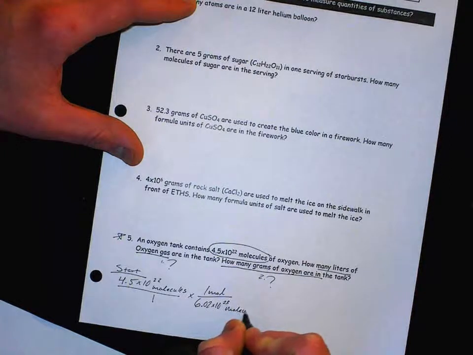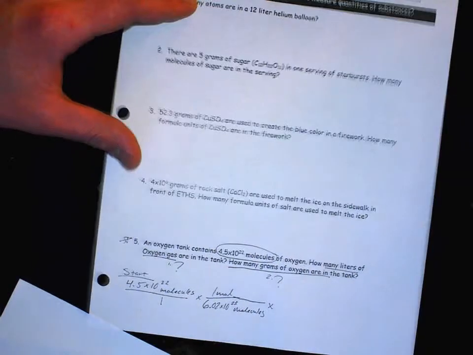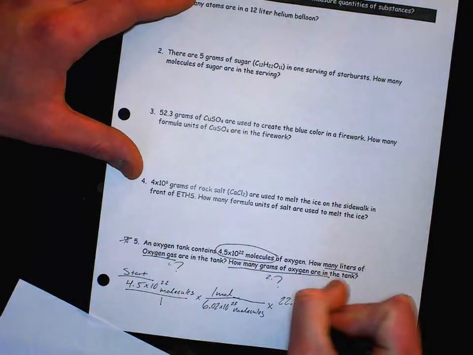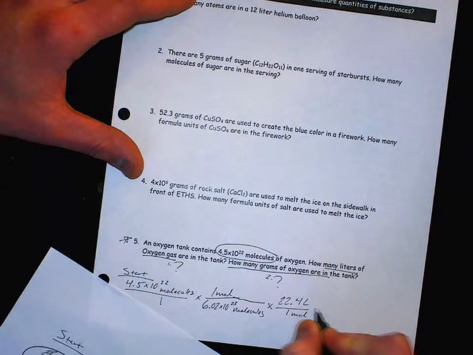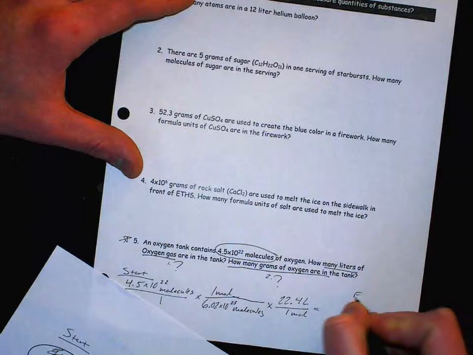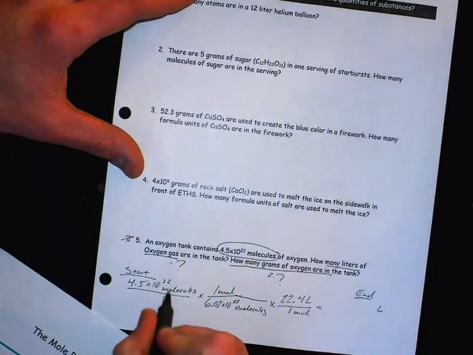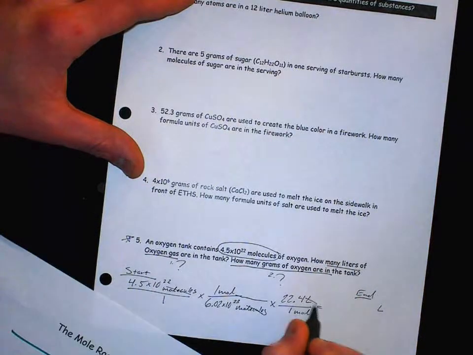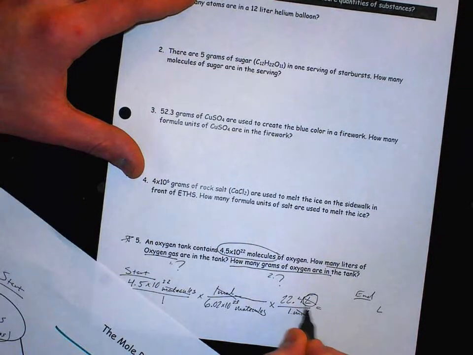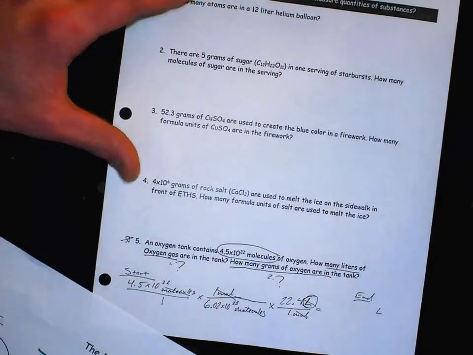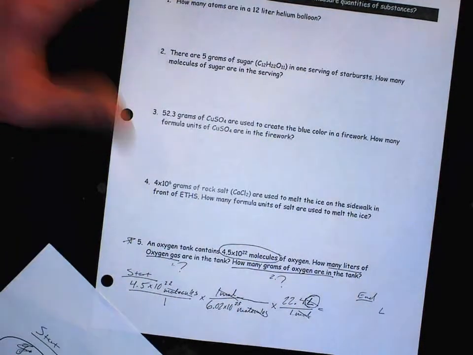Molecules on bottom. And then multiply that times our volume relationship, which we looked up on the roadmap. Then it ends in volume, liters. So molecules cancel, moles cancel, and we're going to end up in liters, which is what we were trying to find. Now we just have to plug this into our calculator.